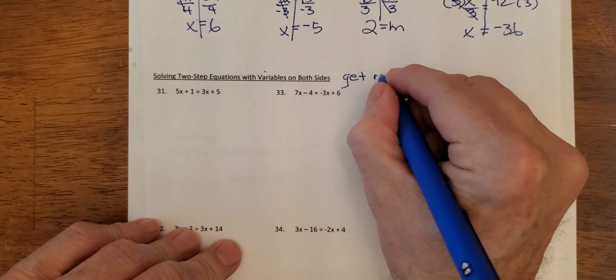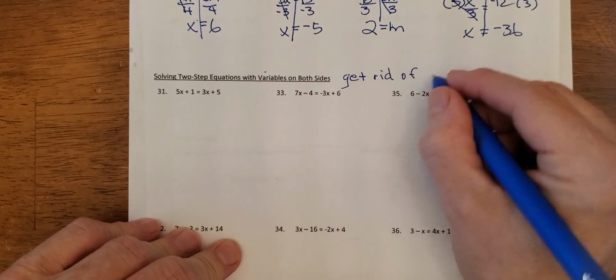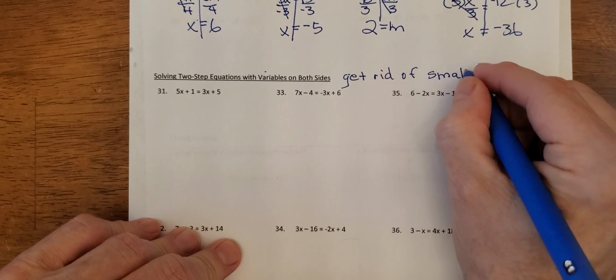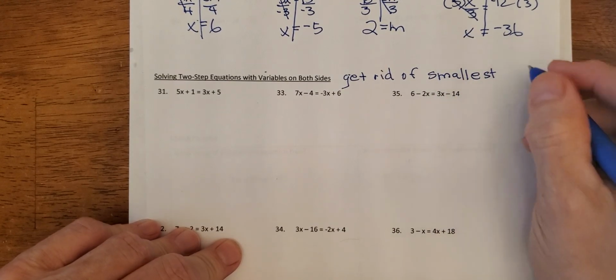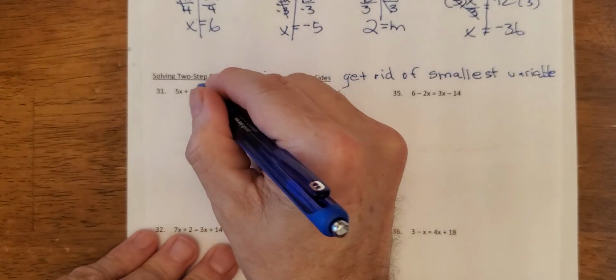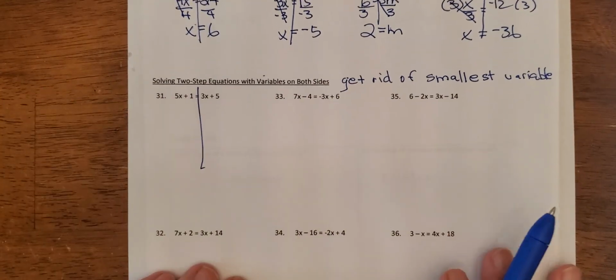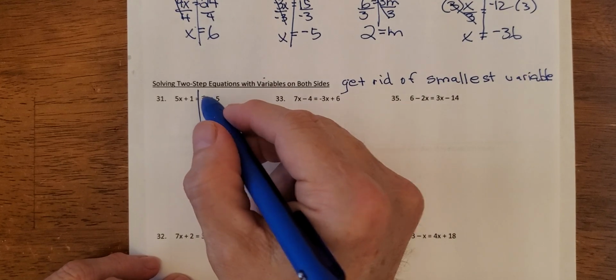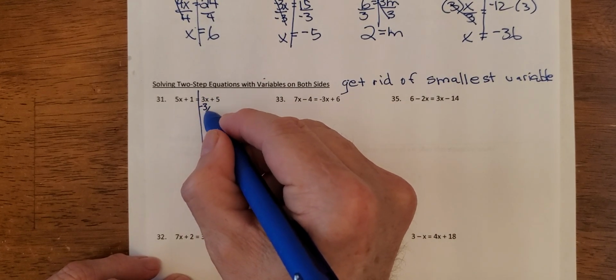Get rid of the smallest variable if you have an x on both sides, or a variable on both sides. Okay, so that's what we're going to do. Mark here, you see how you've got an x on both sides, so I get rid of the smallest one. How do I get rid of the 3x? Well, I would put a negative 3x.